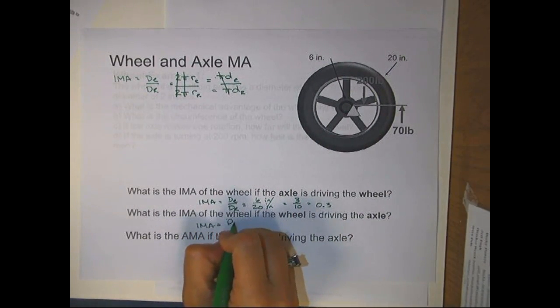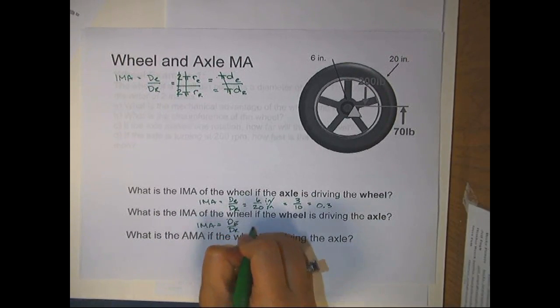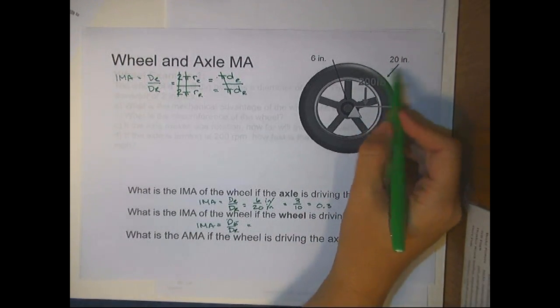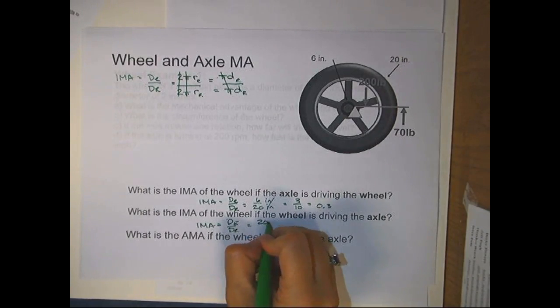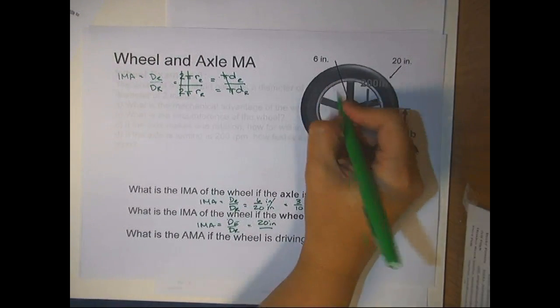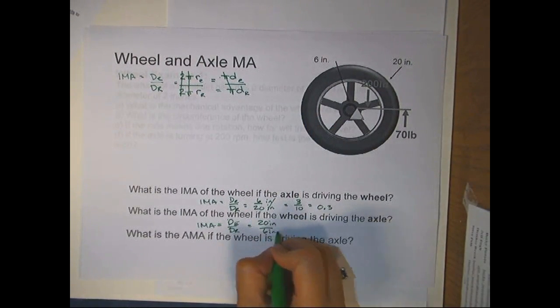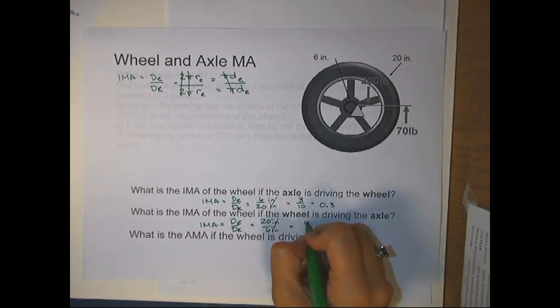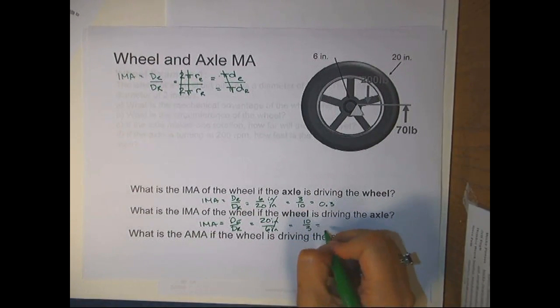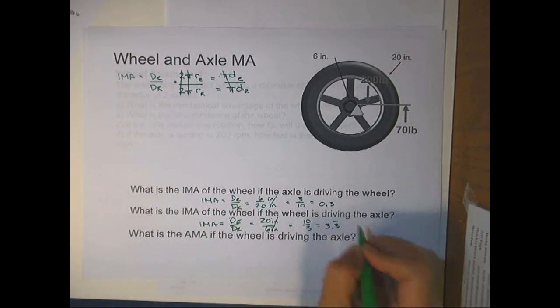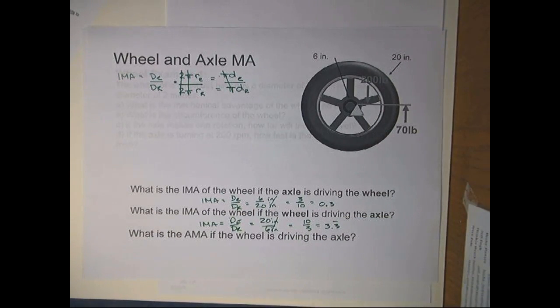Write the formula. Now this is the effort here at 20 inches, and the resistance is here in the middle at 6 inches. Units cancel, and I get 10 over 3, or if I put it into a number, 3.3. So it changes the mechanical advantage depending on where my effort is.